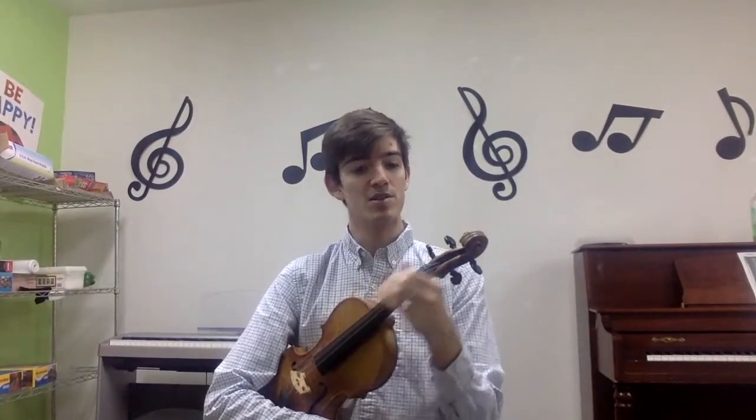So let's go over the steps one more time. We are going to start in rest position. We are going to slide our left hand along the neck of the instrument until we feel comfortable. Then we're going to grab the violin and stand like the Statue of Liberty. And finally, we bring the violin to our chin without looking or twisting our head.